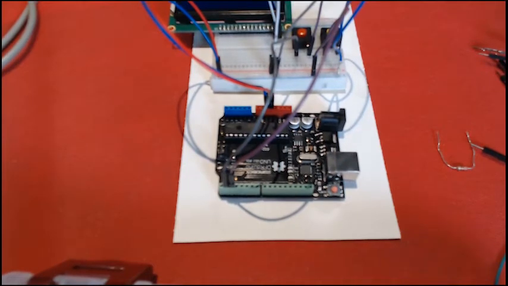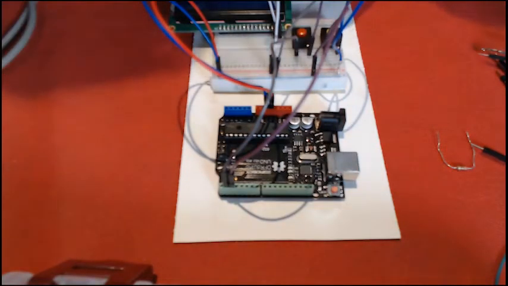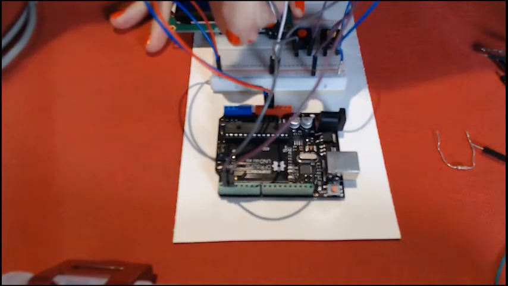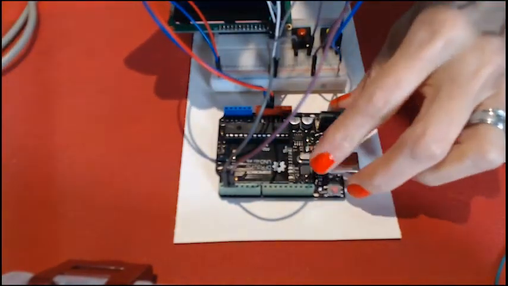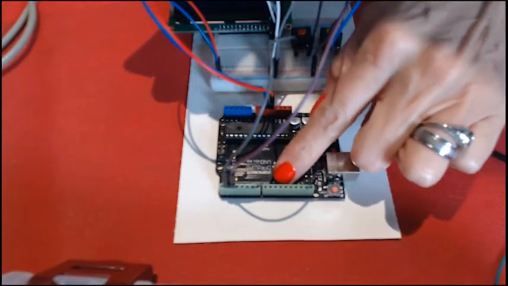So far we can see the connections. So this one is our number 12.